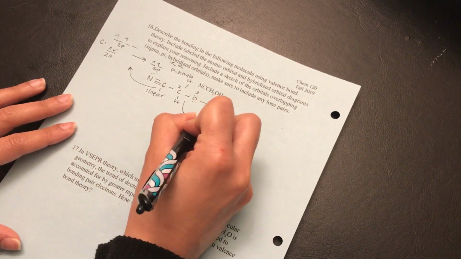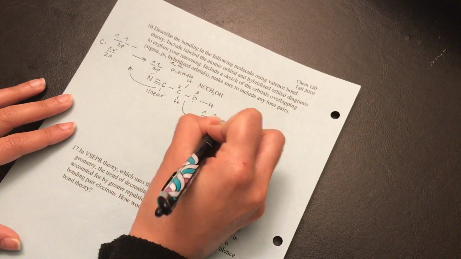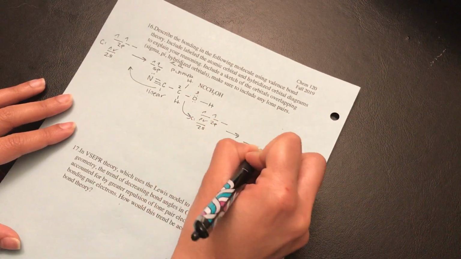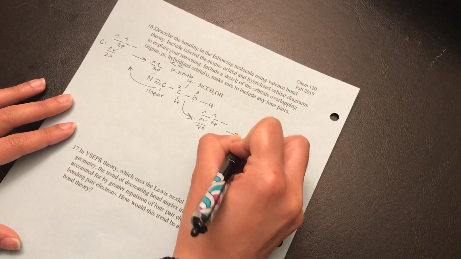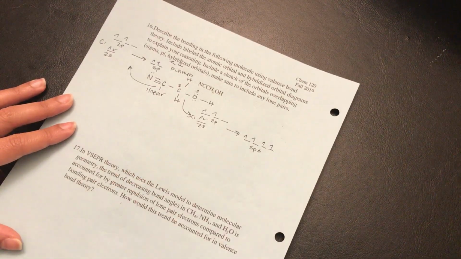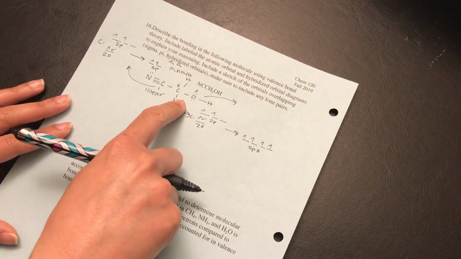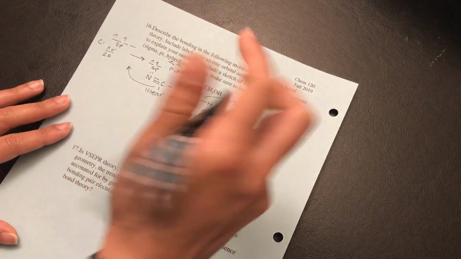So my carbon would hybridize to form 4 sp3 orbitals to give me my tetrahedral shape. Then what about my oxygen? My oxygen is bent, but it's still sp3.